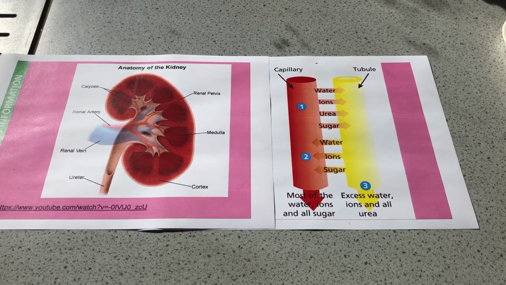Again, with the ions, an appropriate amount to keep that homeostasis will be pulled back into the capillary, and all of the sugar. All of the sugar that goes into that tube will be selectively reabsorbed back into the capillary.